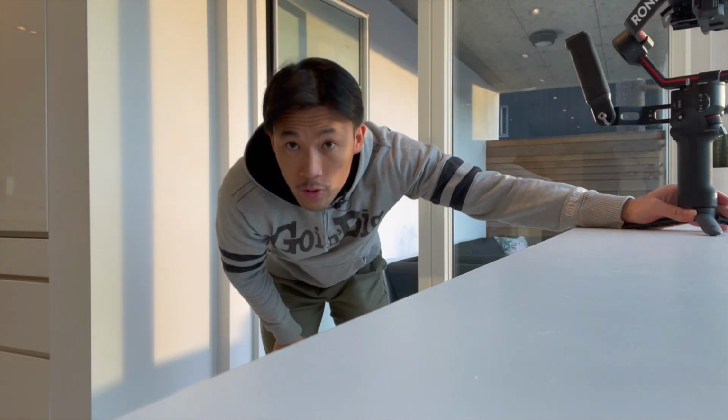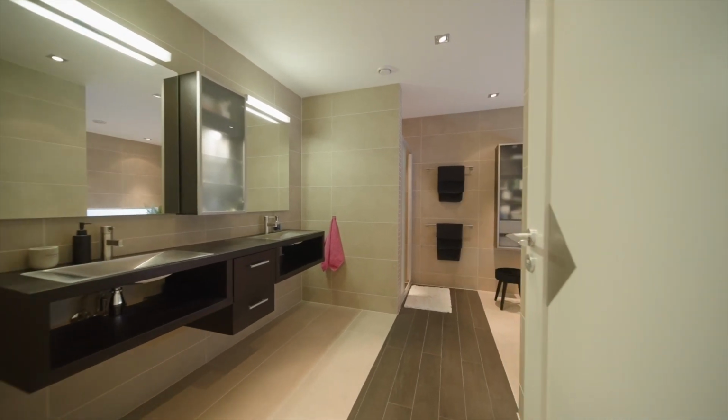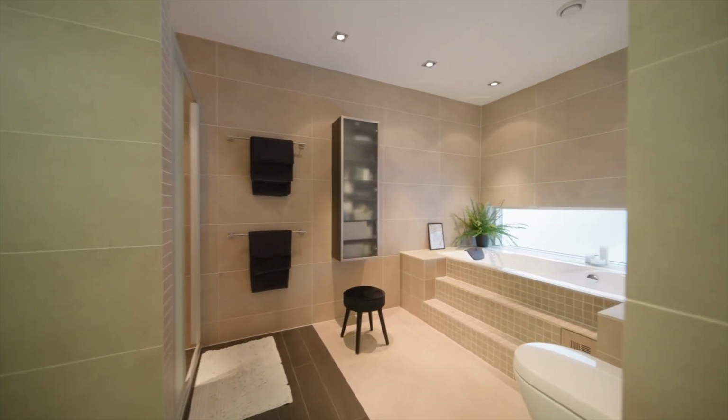Yeah, simple. So this trick you can do everywhere in the house where there are door frames, like the door into the bedroom or the bathroom. Yeah, easy. So, using the door frames to emphasize movement.